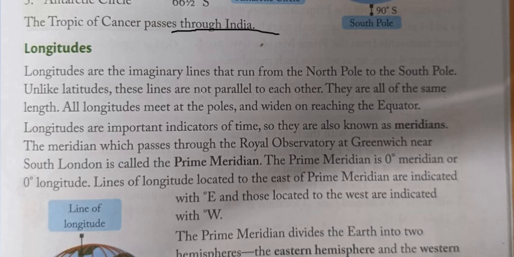The meridian that passes through the Royal Observatory at Greenwich near South London is called the prime meridian. So the prime meridian is fixed, which passes through the Royal Observatory at Greenwich, which is near South London. The prime meridian is the zero meridian. So that is at 0° longitude, so it is known as the zero meridian.